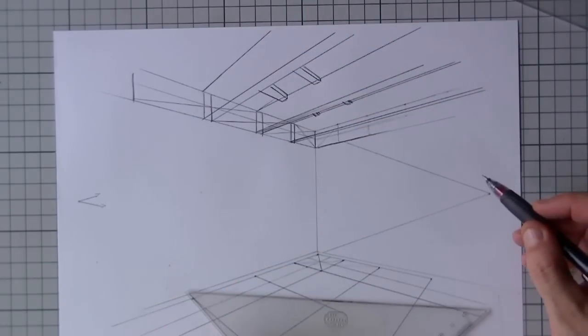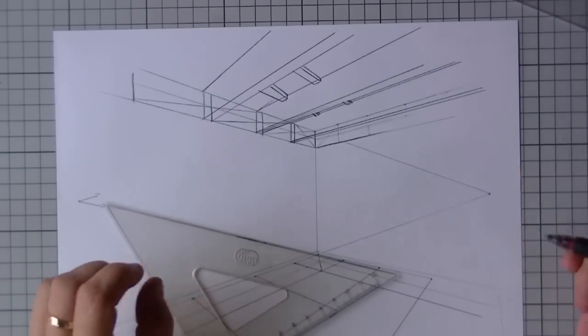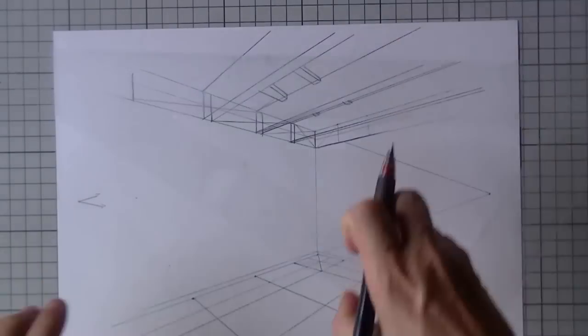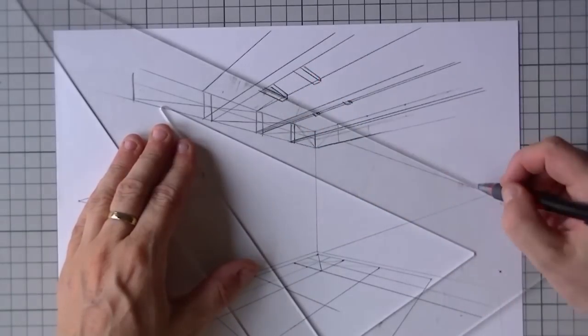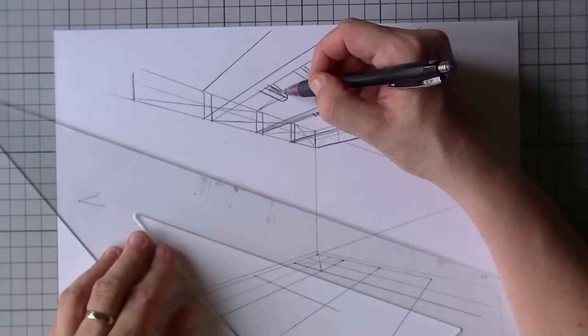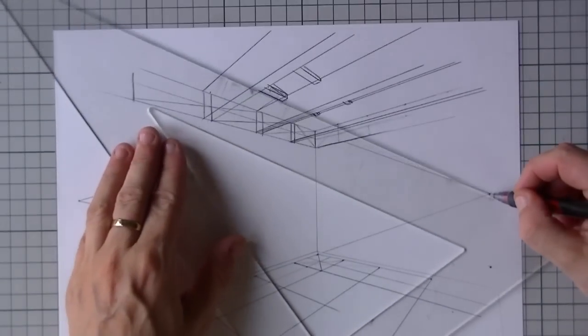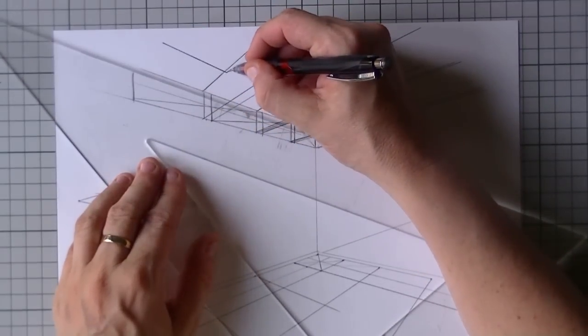The first one is not correct. You can see that the first one is too broad. So I'm correcting this very exactly from the disappearing point. Now it is correct.